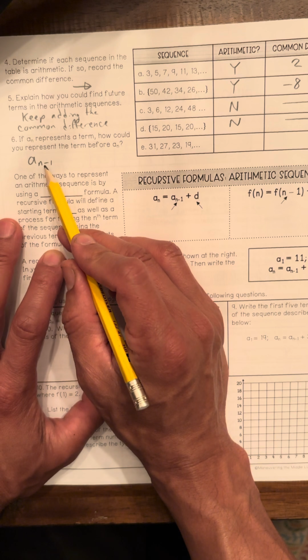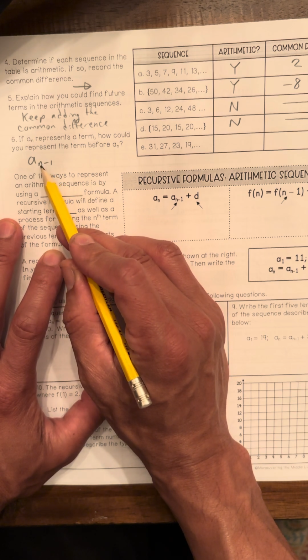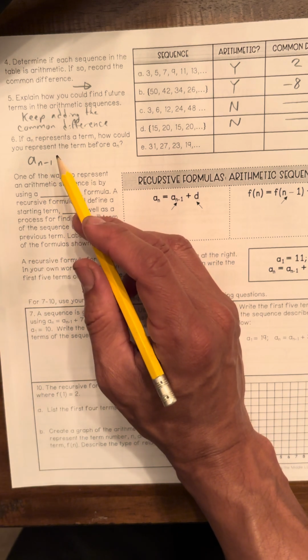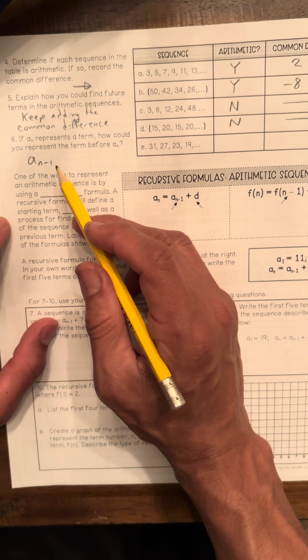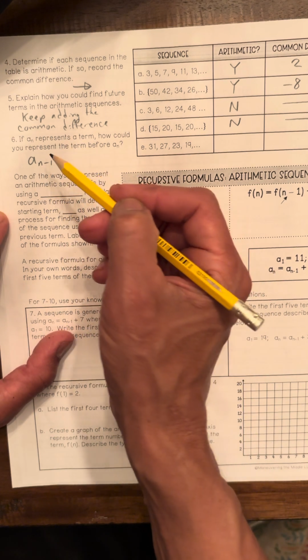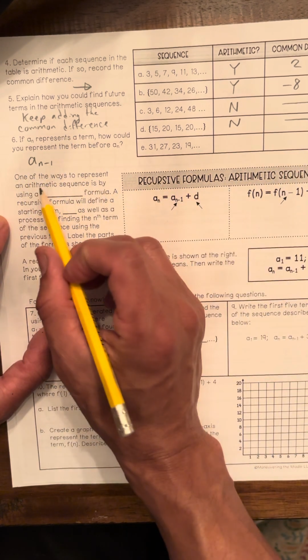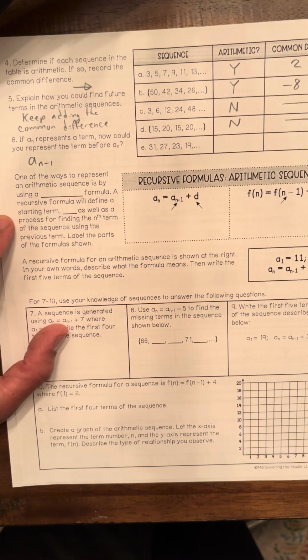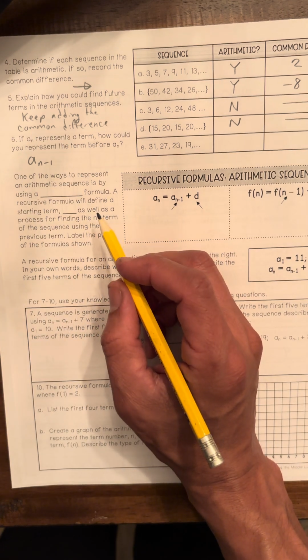So we just have to subtract 1 from the, what's the term we used here? And we call it a term number. So just take away 1 from the term number and we could go to the term which was before, okay, the previous term. One of the ways to represent an arithmetic sequence is by using a recursive formula.